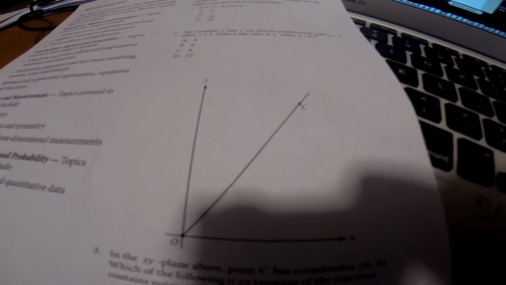All right, guys, let's take a look at question number 3. So we got this wonderful looking chart graph here, and it says in the xy plane above, point C has coordinates (6, 9). Which of the following is an equation of the line that contains points O and C? All right, so how are we going to approach this?